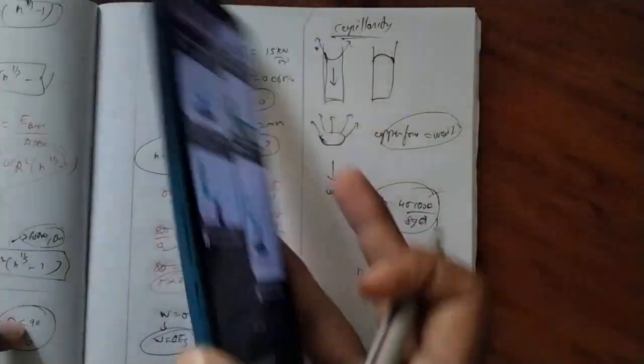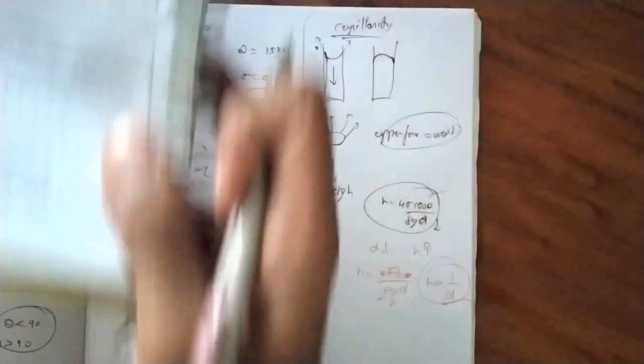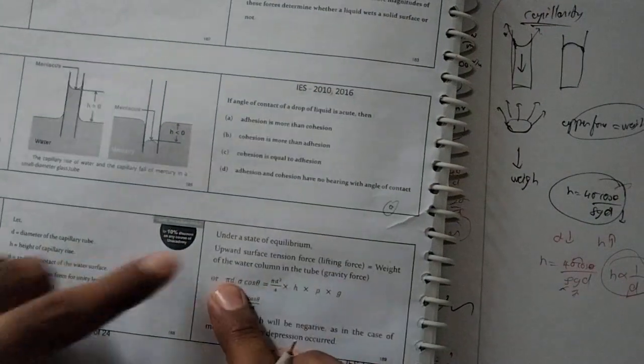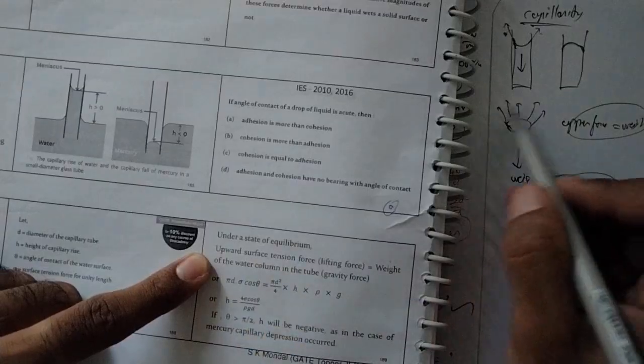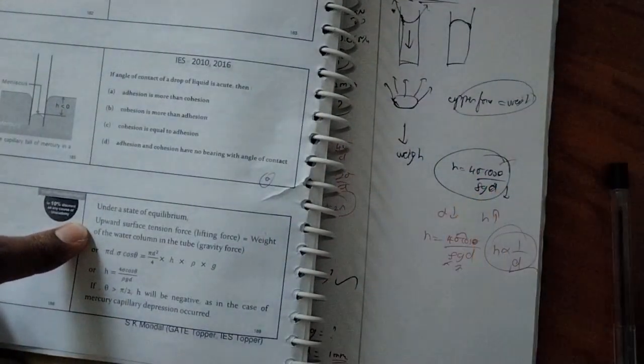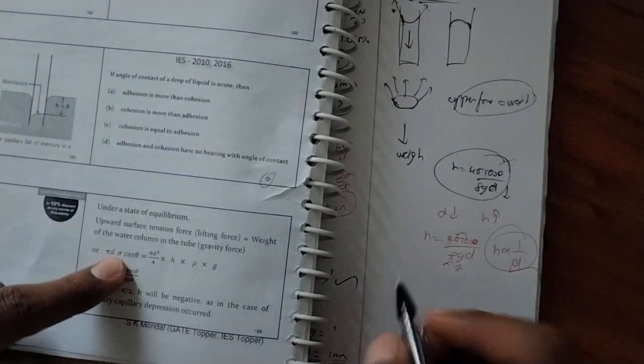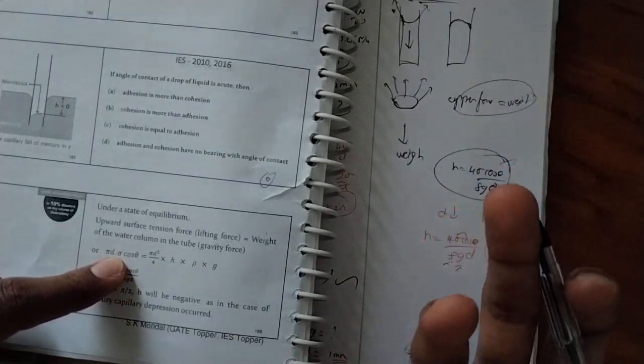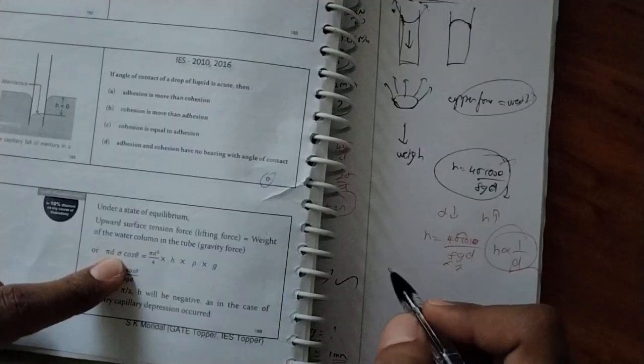It's just a small basic examination. As I just told you, you can see here the upward surface tension force. The upward surface tension force is equal to the weight of the fluid. So what is the upward surface tension force? Okay, upward surface tension is sigma d.